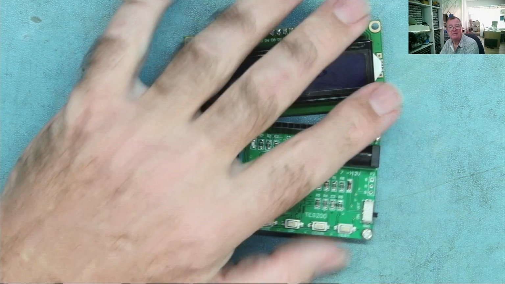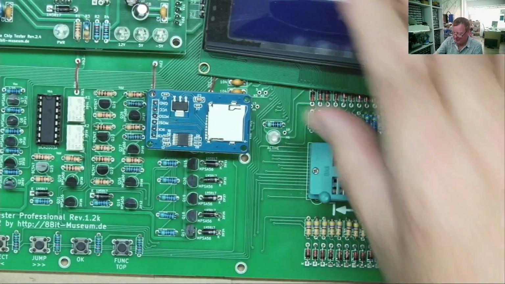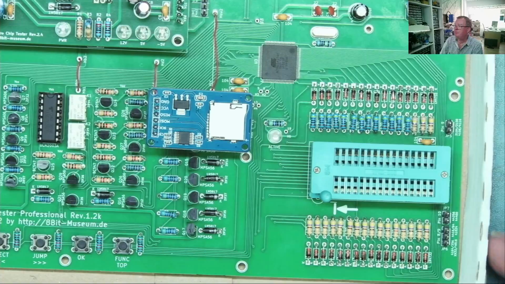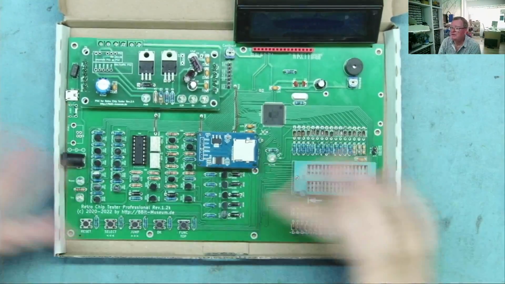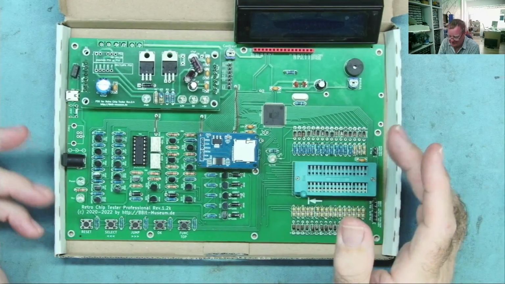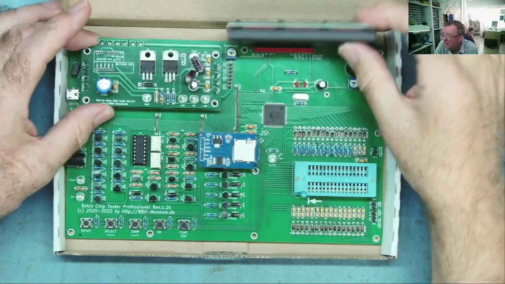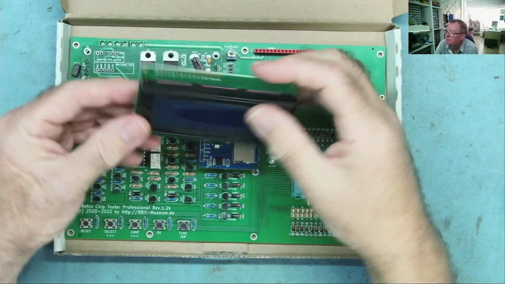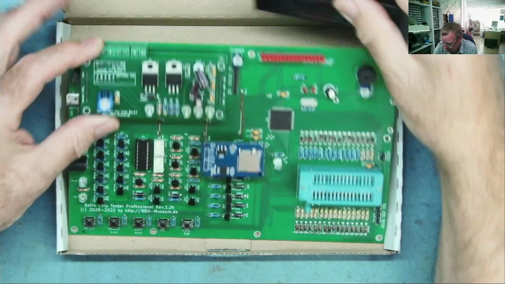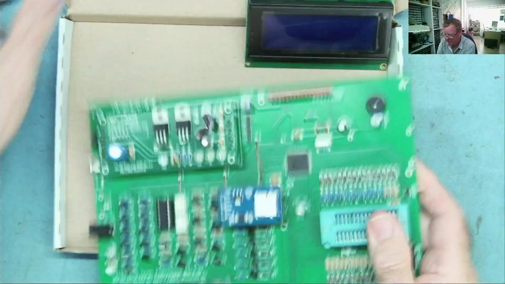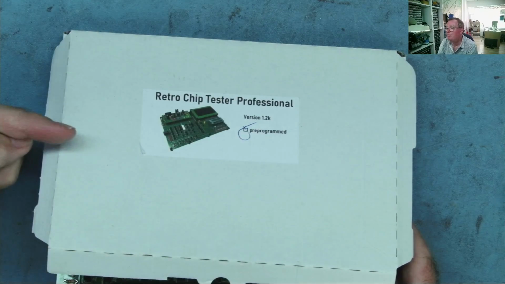The other IC tester I bought is this one. So this is a bit of a work in progress. It comes as a PCB, and there are various adapter PCBs. You have to populate the board. I was waiting for some displays. I now have the correct displays. This is a Retro Chip Tester Professional. It's been here a little while actually.